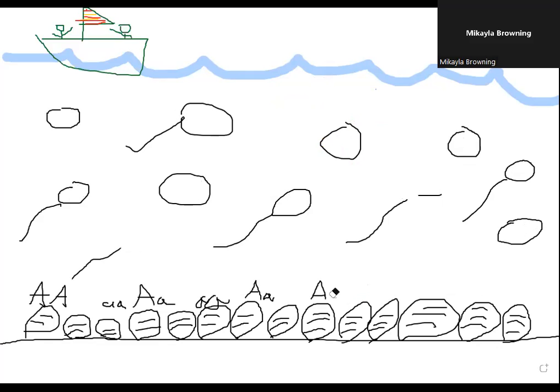Let's say that our oyster population here seem to have a headless sperm right here.